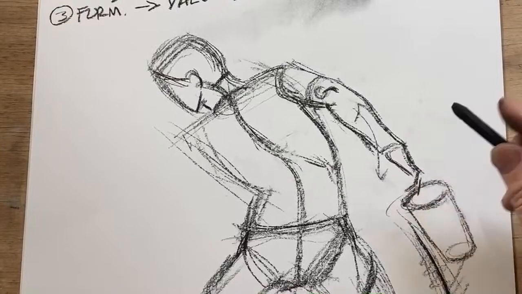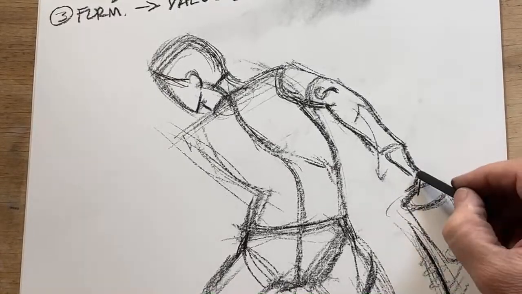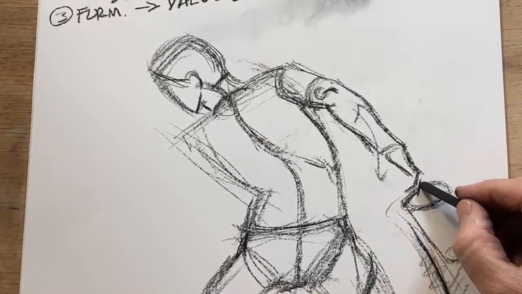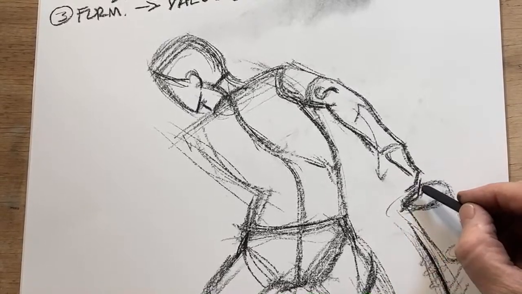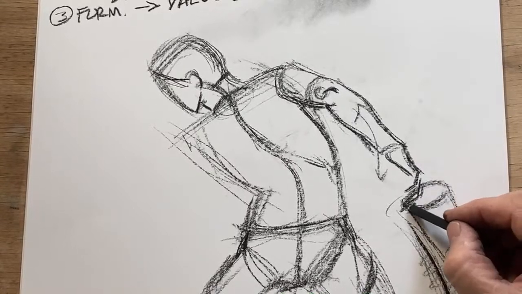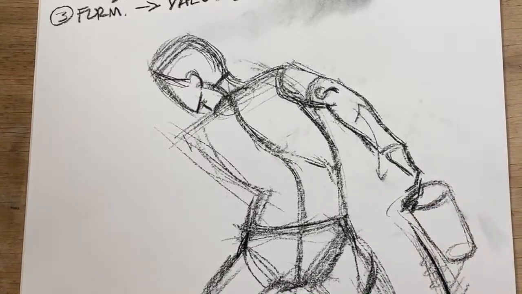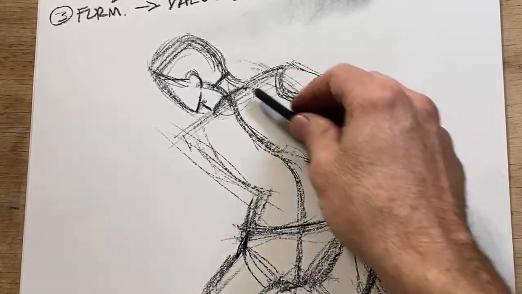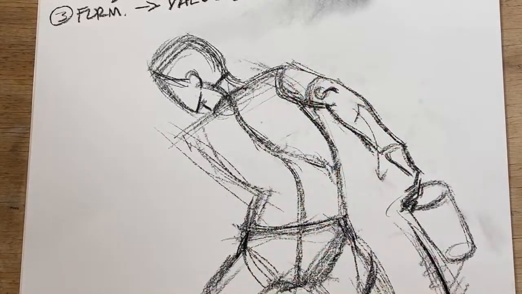We're not even going to try to get details of the fingers. See what I'm doing? I'm just going one line, another. One line, another. That's the ring finger. One line, another. That's the middle finger. And a little bit of the pointer finger coming out. And we got this beautiful twisting motion happening with the torso right now. Already.